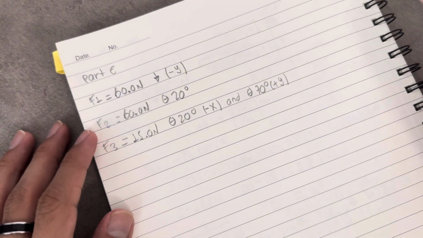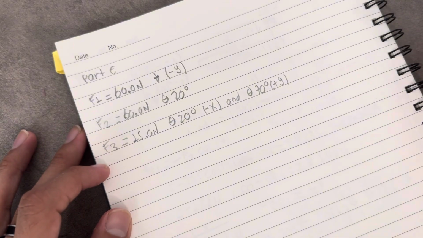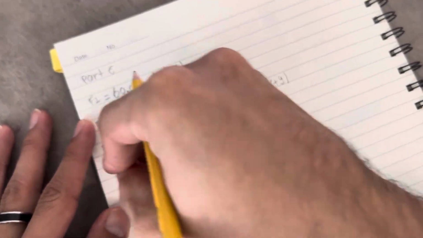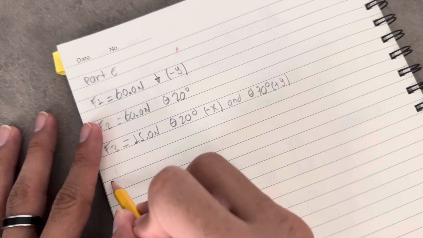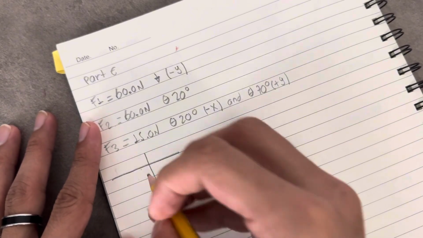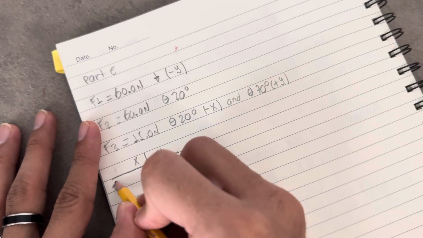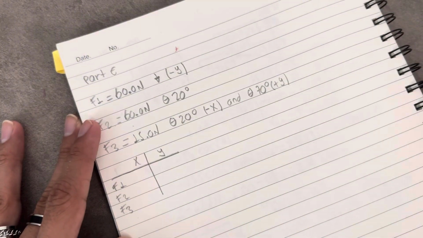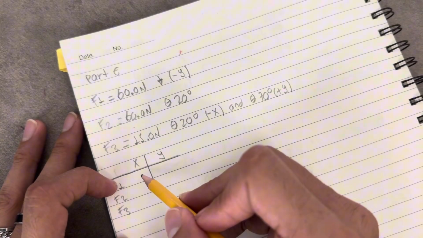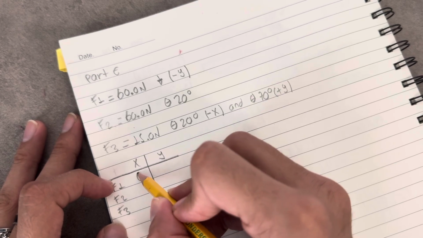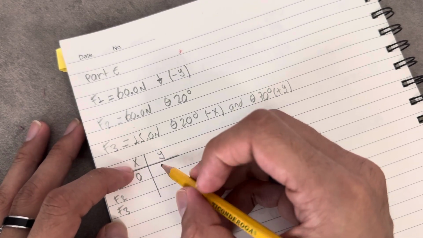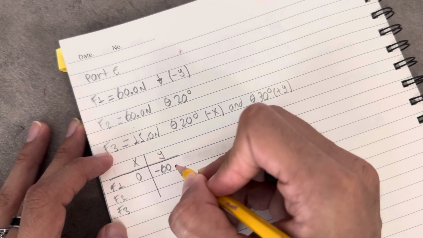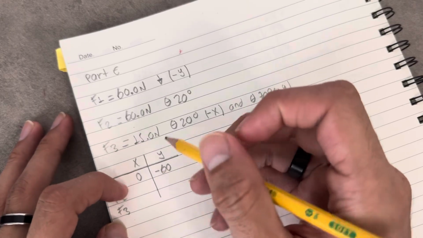Having these three forces, let's do it like this. We have X, Y, and F1, F2, and F3. F1 is going to be 0 on the X-axis, and it's gonna be negative 60 on the Y-axis because it's going down.